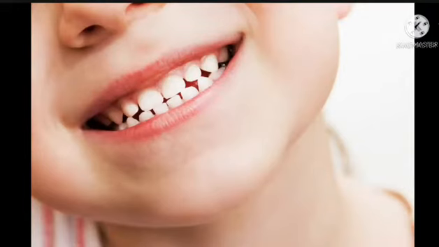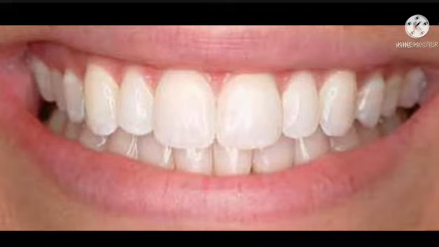Human beings and many other mammals form two sets of teeth during their lifetime. A set of 20 temporary teeth, called the milk teeth, gets replaced by a set of 32 permanent teeth.